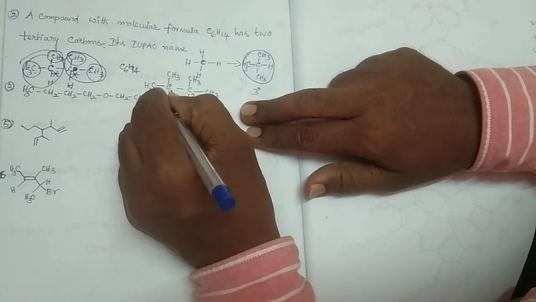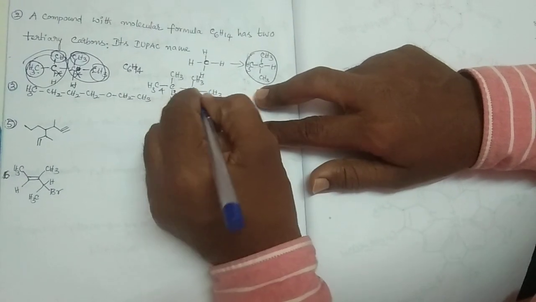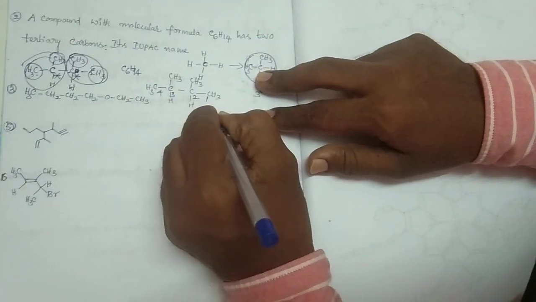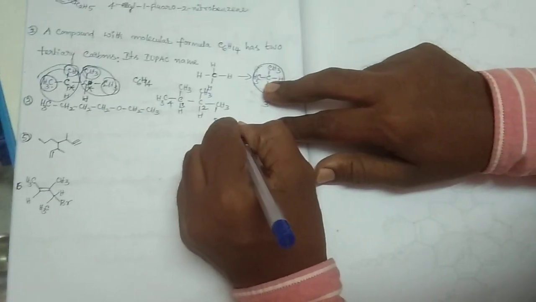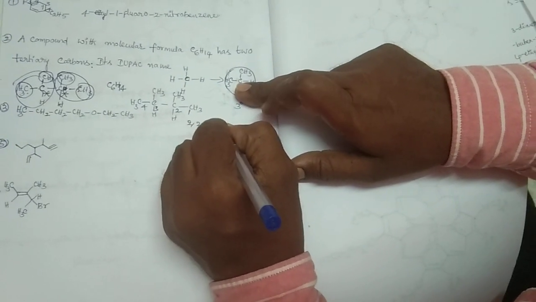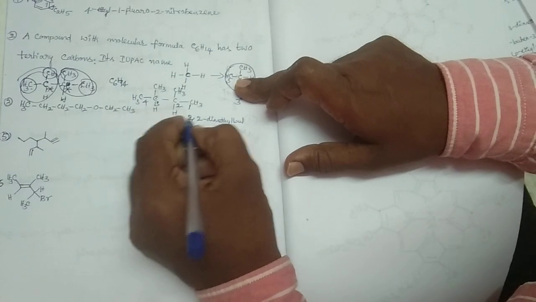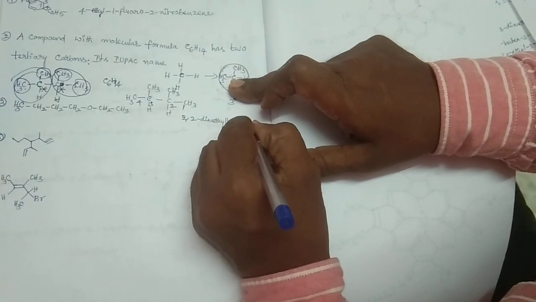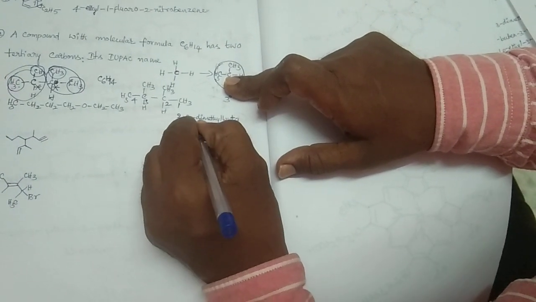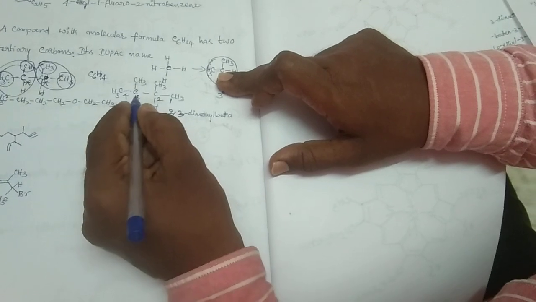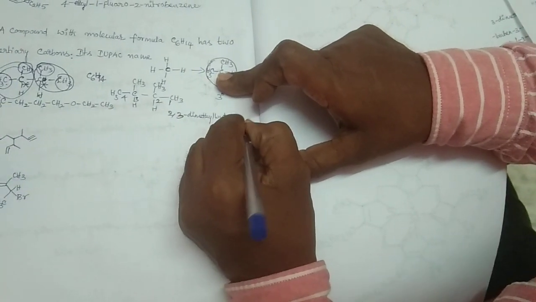1 2 3 4 carbon atoms are there, and on the second and third carbon you have 2 methyl groups. So 2,2 dimethyl butane, sorry, 2,3 dimethyl butane, 2,3 dimethyl butane.